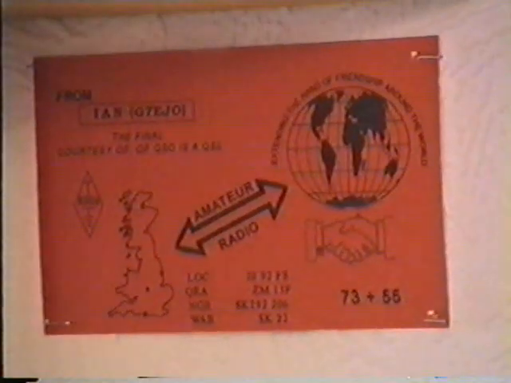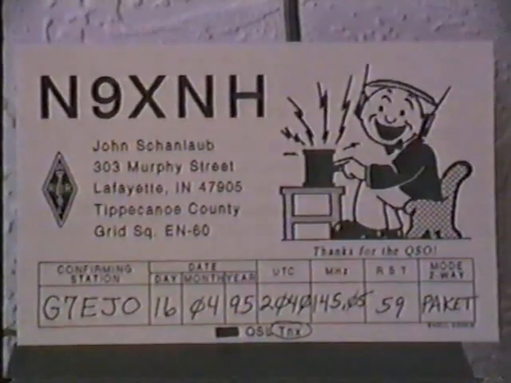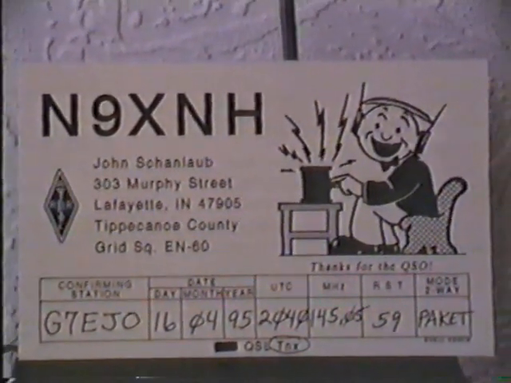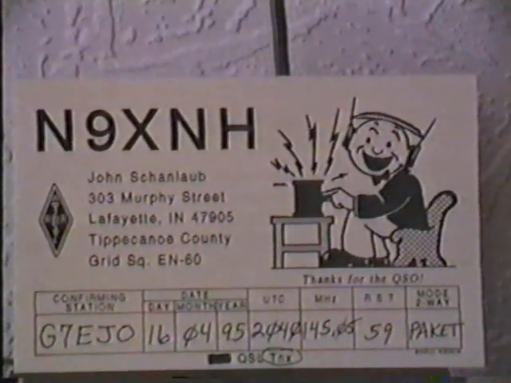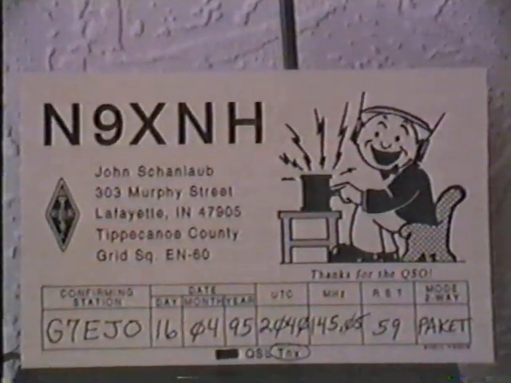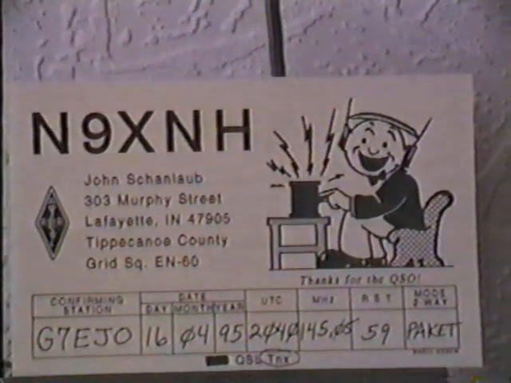I've also had a black on red card printed. The ones I had before then were a photograph card. There we go, there's me sitting in the shack there with the aerials and G7EJO, Ian, QSL. As I say, the QSL means that it's the card that's being sent as proof. There's John's QSL card from Murphy Street, Lafayette, over in the States. That's the one we've sent a message over to. That's his QSL card. As you can see, it's to me on the left hand side at the bottom.